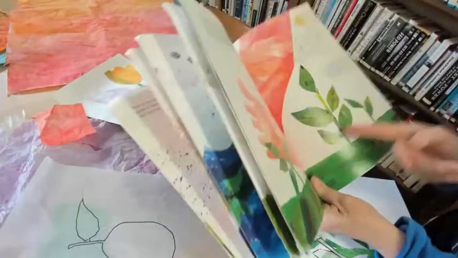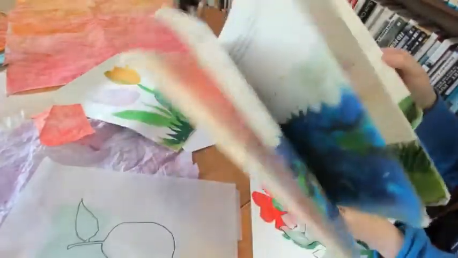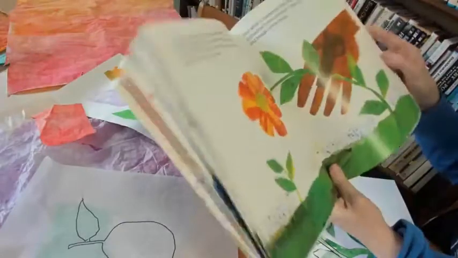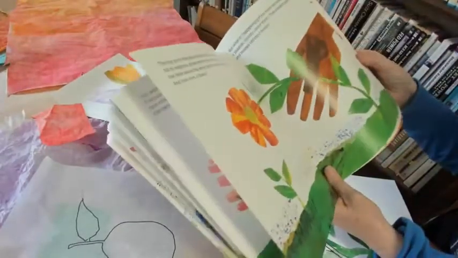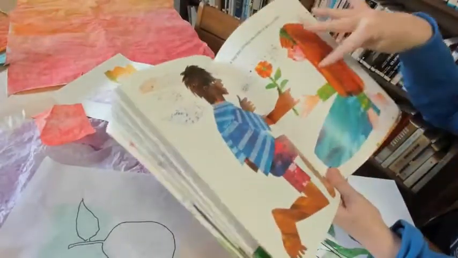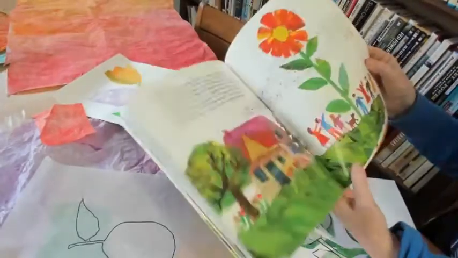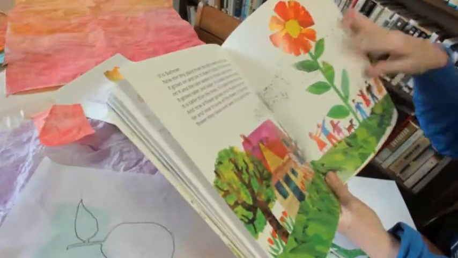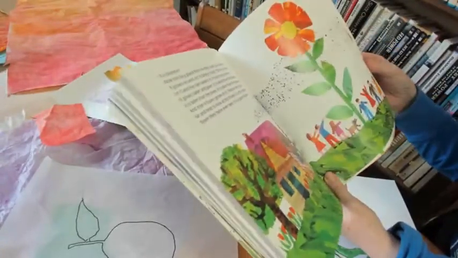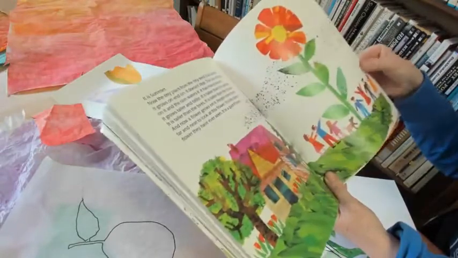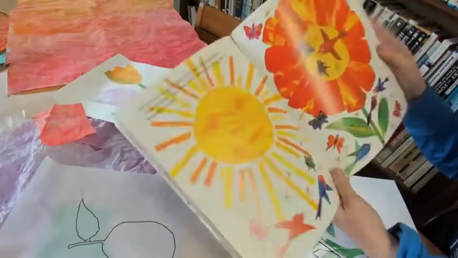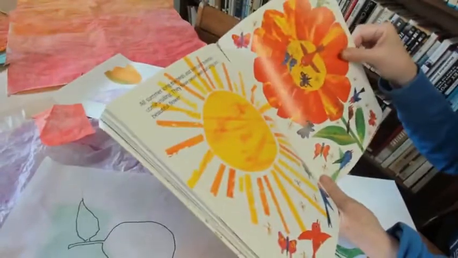And here's the seedling. And then it becomes a flower, and somebody picks it to give it to his friend. And here's a really big seed that grew. It was not picked, it stayed in the ground. And it's making everybody happy.